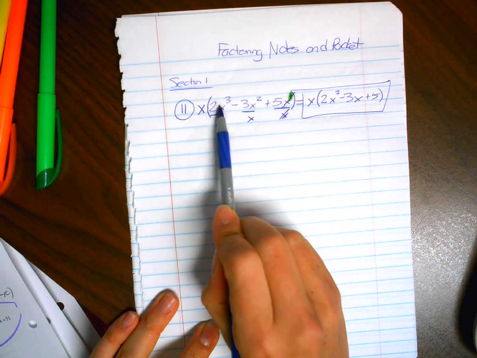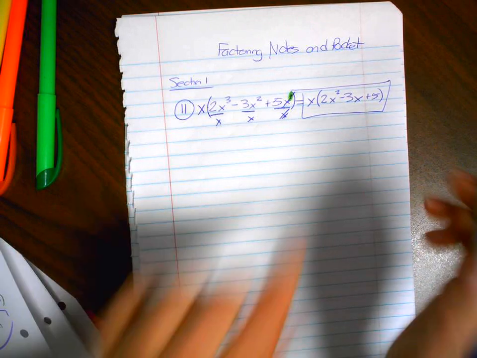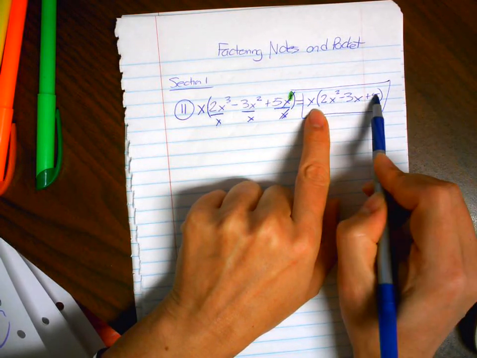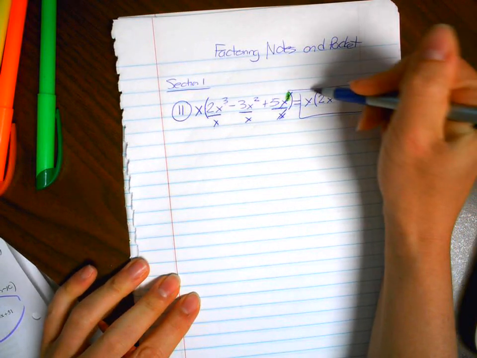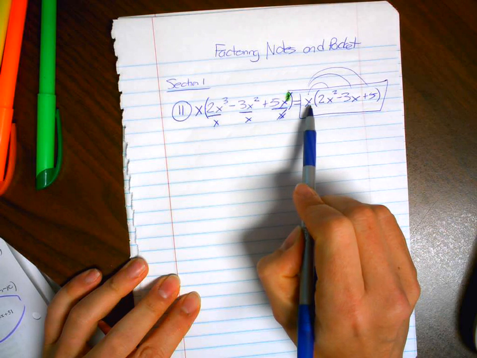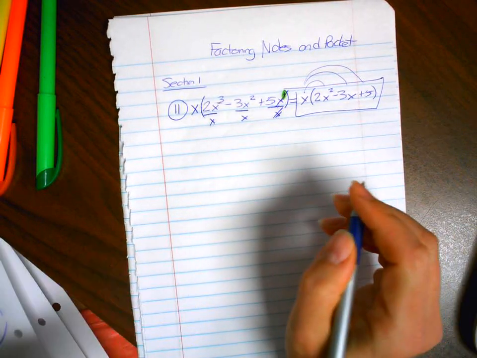On these kinds of problems, if I start with 3 terms, which I did in my original problem, there's 1, 2, 3 terms. Terms are separated by pluses and minuses. I should have the same amount of terms inside my parentheses at the end, 1, 2, 3. And if I go back and multiply this x by each term, if I distribute, I should get the original problem. So that's section 1.